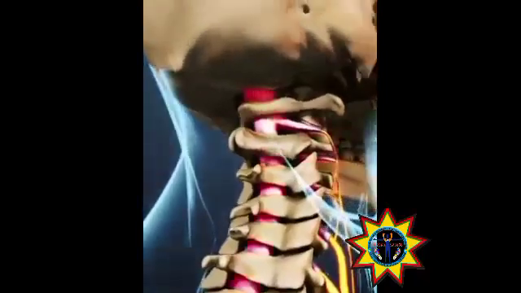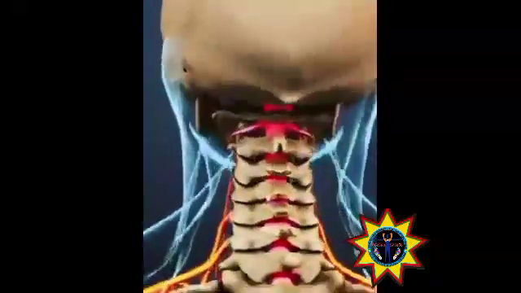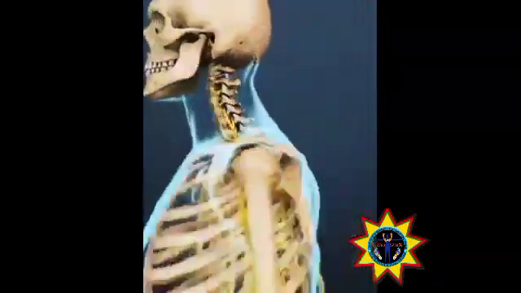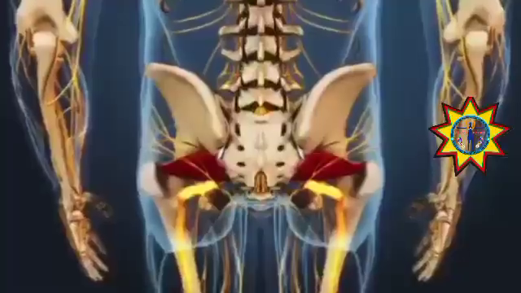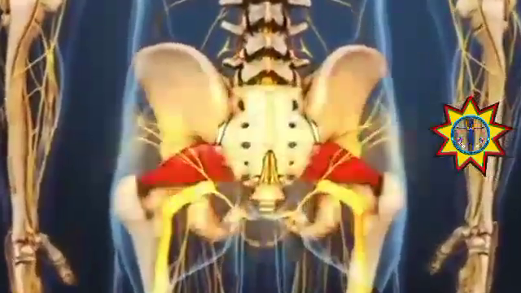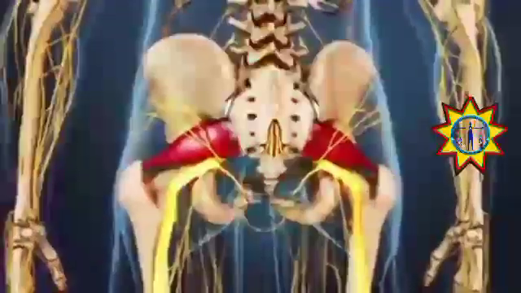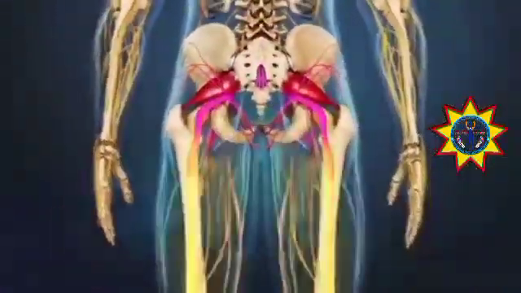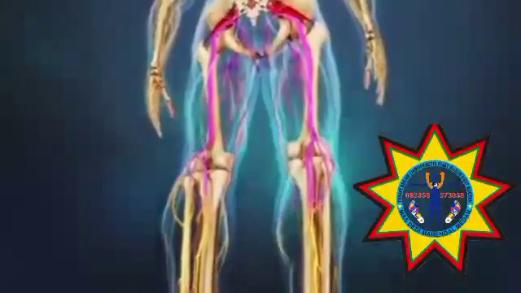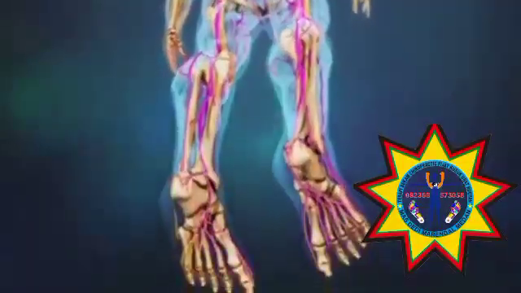Neck movements such as turning or nodding the head or leaning the head back can further aggravate cervical radiculopathy symptoms. Symptoms of piriformis syndrome include tenderness and pain in the buttock area, accompanied by sciatica-like pain, numbness, and weakness that runs down the back of the thigh, calf, and foot.